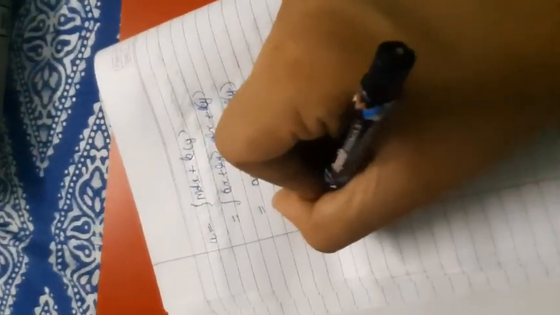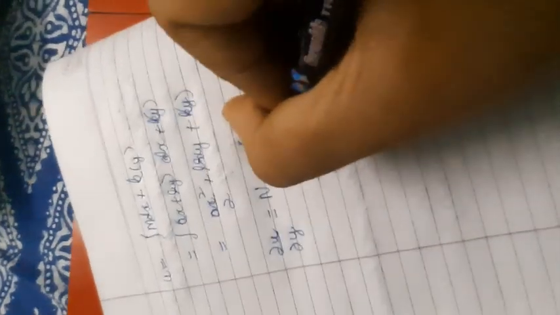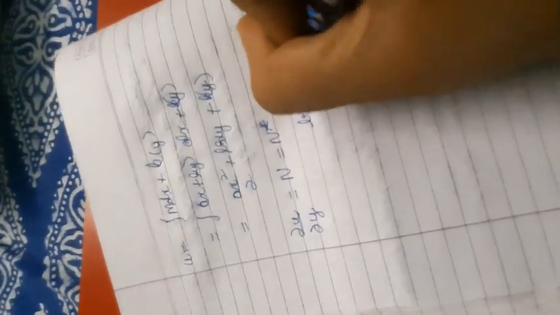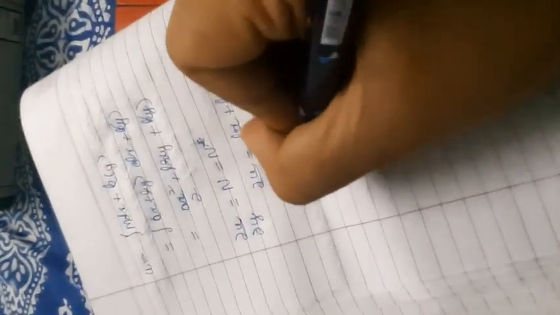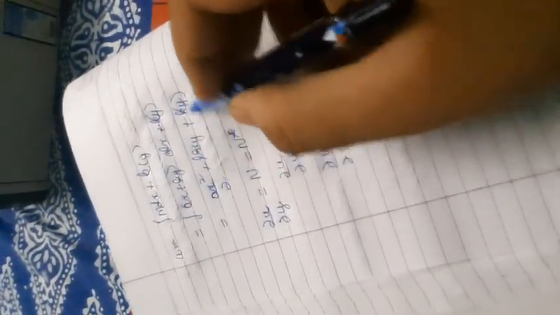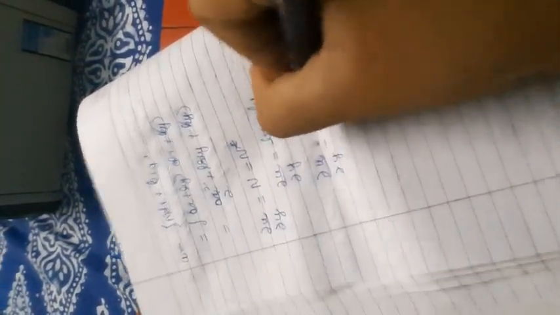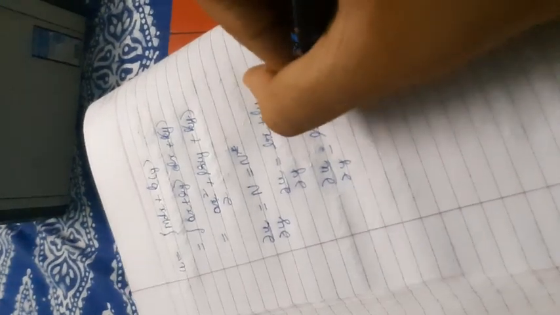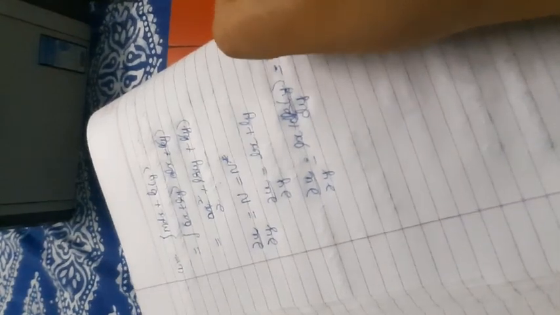Now we'll differentiate this whole term with respect to y, and we know that del u by del y equals n. So we can say bx plus ly equals del u by del y. Now del u by del y is the derivative of this with respect to y, so this would be 0, this would be bx, plus dk by dy, equals bx plus ly.